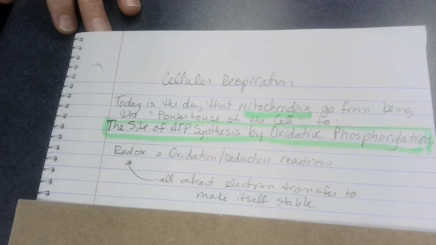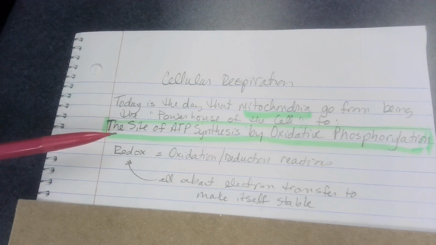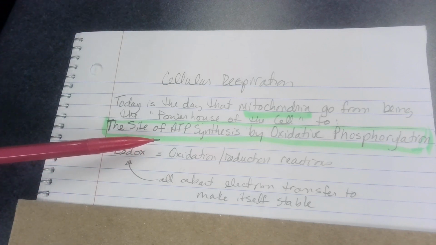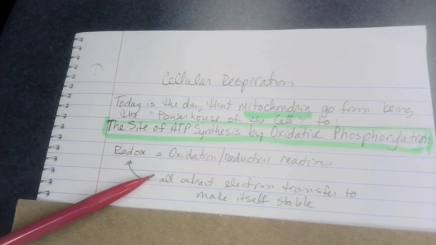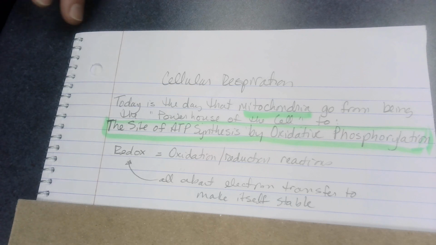Okay, redox reactions are an important part of this. Redox reactions means oxidation/reduction reactions. Redox reactions are just about electron transfer to make a compound, a molecule, more stable. So redox reactions are oxidation reduction reactions, and they're all about electron transfer to make something more stable.